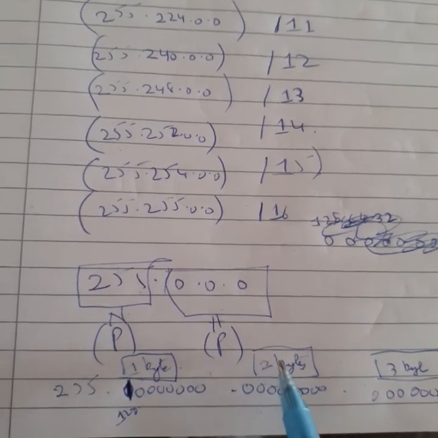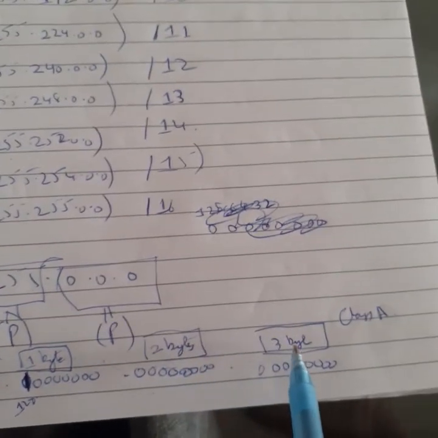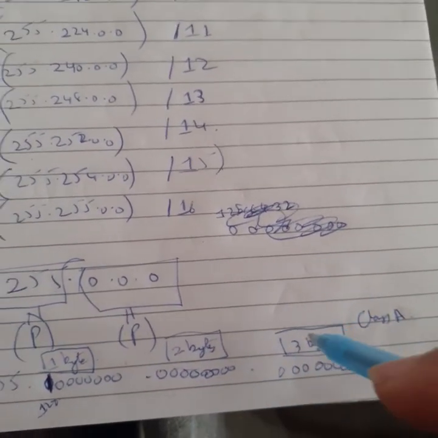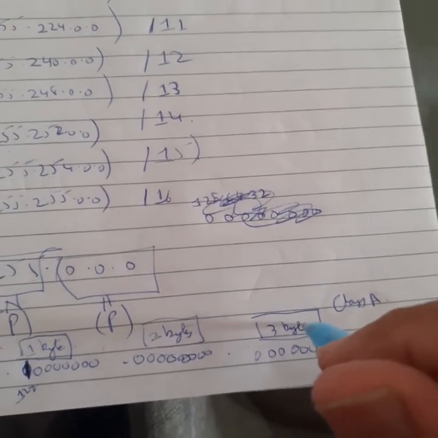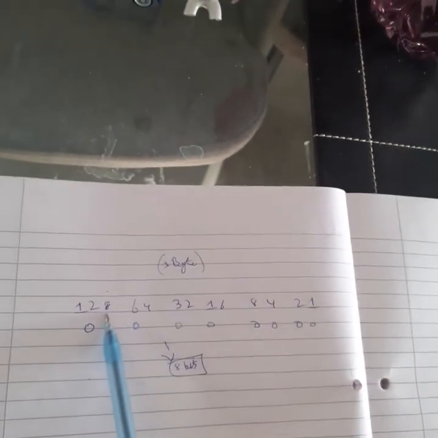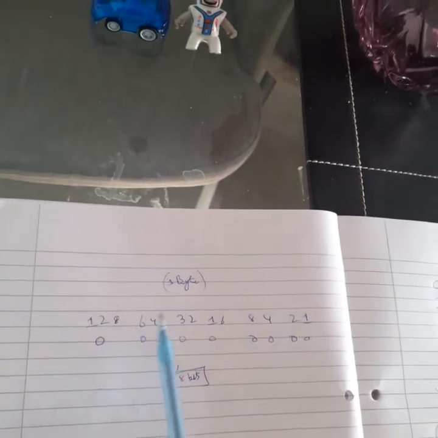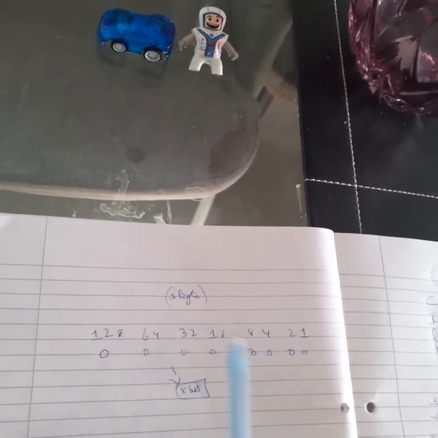If we start allocating from here, that's class B, and that's gonna be class C if we start allocating from this byte here. But that's gonna be in our next video. So just to let you know, remember this table: 128, 64, 32, 16, 8, 4, 2, 1.